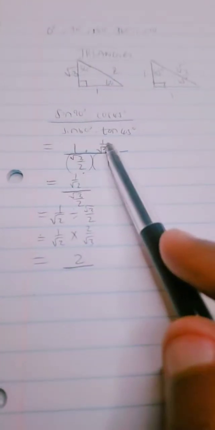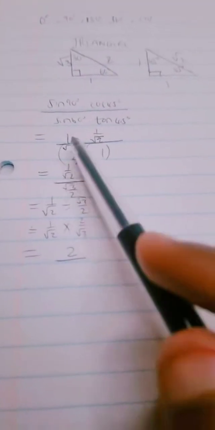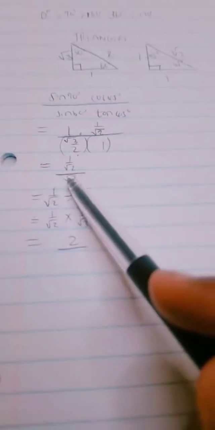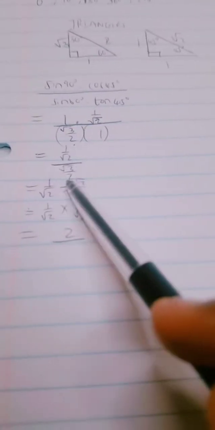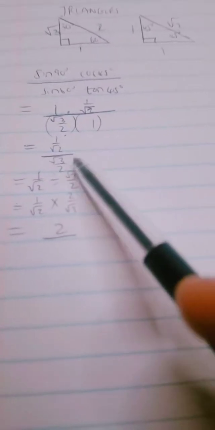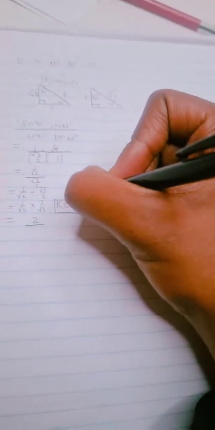So when we simplify, what's 1 times 1 over root 2? 1 over root 2. Root 3 over 2 times 1? Root 3 over 2. Then we do the 1 over root 2. This line means divide. Then root 3 over 2. Then you change, keep the first fraction. We actually apply KCF. Yeah, nearly said KFC.